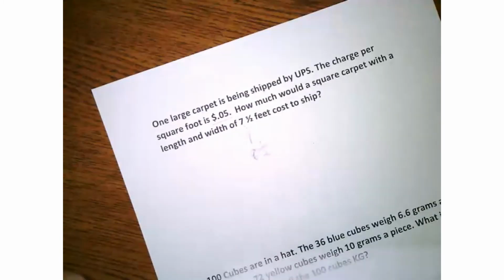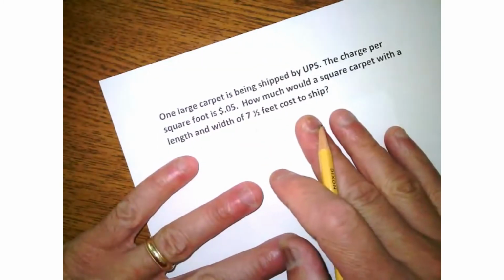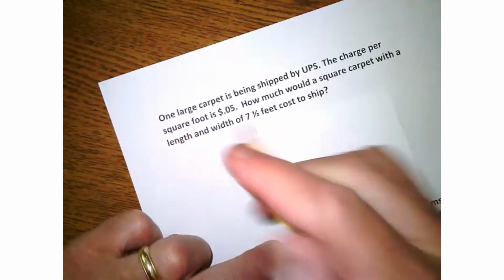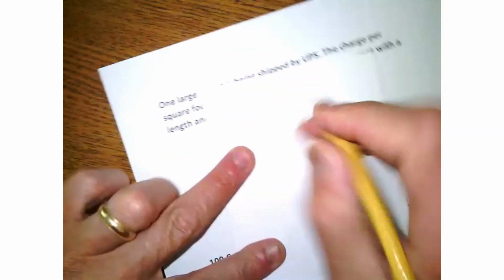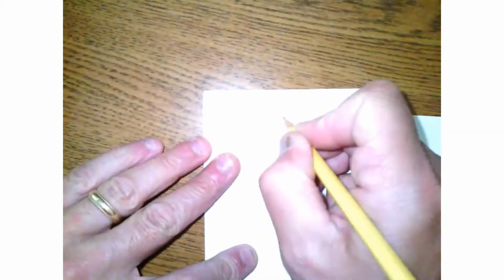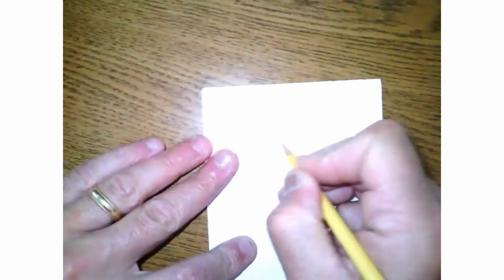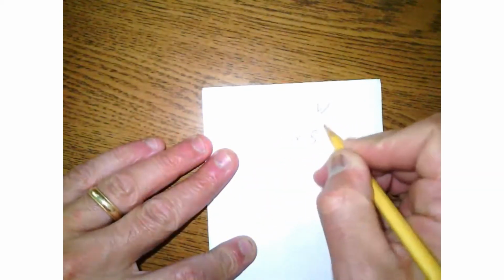Well, I know what I need to do is area, because it says square feet here, and I know I have a length and a width. So I'm going to set up on my spare sheet of paper here, area equals length times width. And area is 8 1/2 times 8 1/2. Now here's a mistake I bet all of you are going to make. You're going to try to do 8 times 8 and then 1/2 times 1/2, and that is not what you do. What we have to do is change this mixed number into improper fractions first, and then we will multiply the improper fractions.